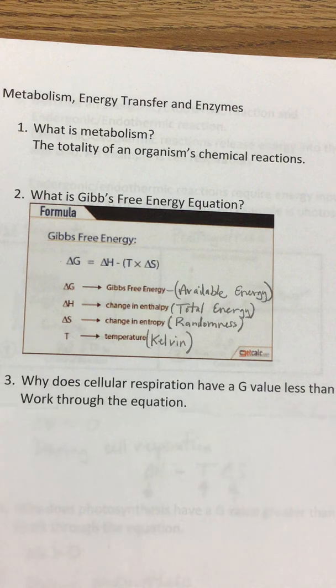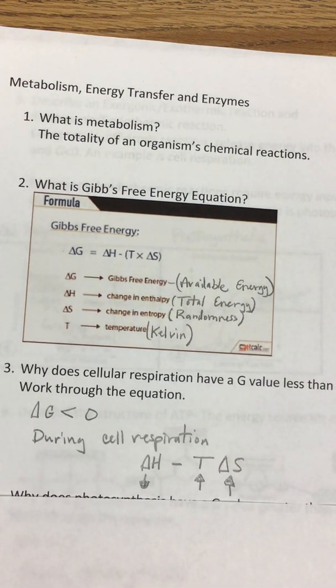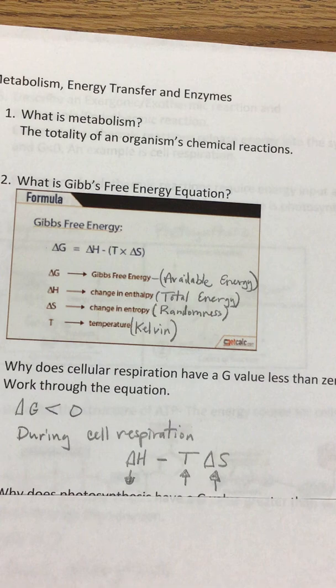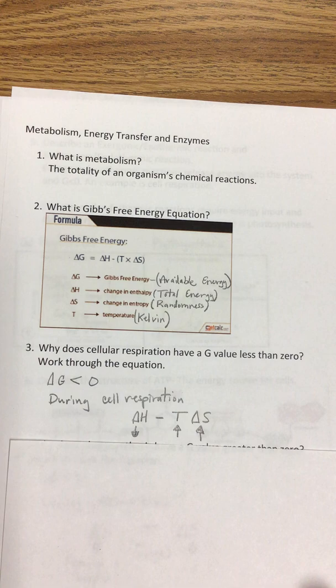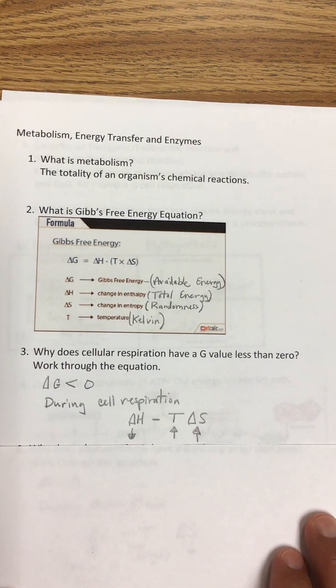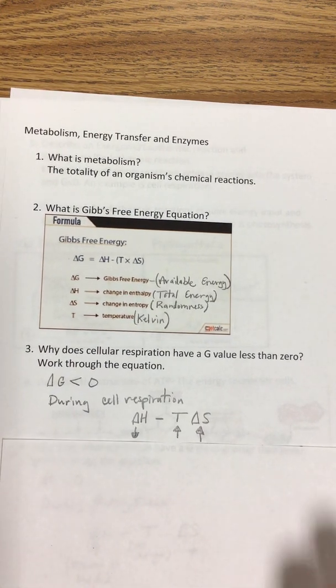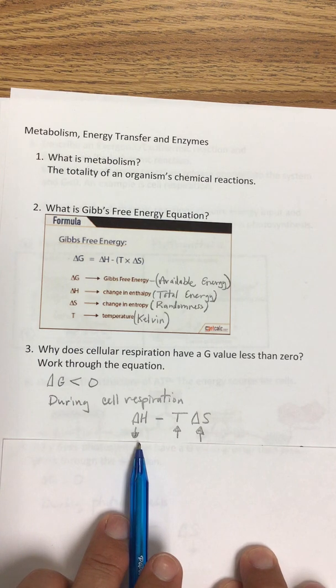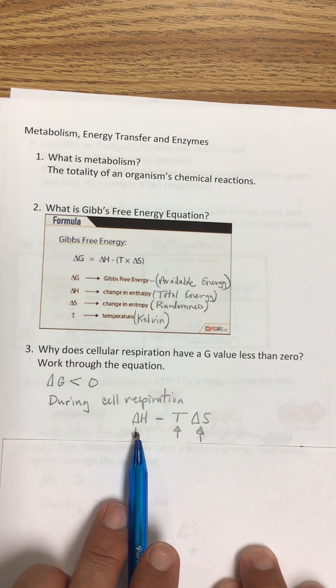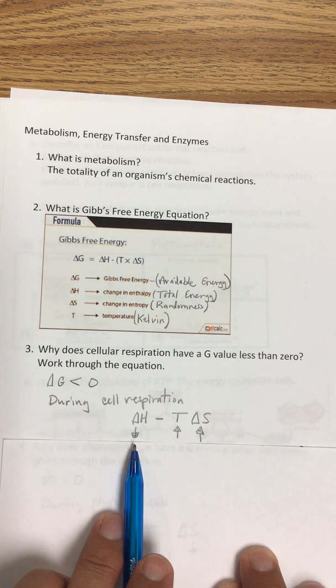So what we just want to understand is the relationship between these variables, and we're going to take a look at a couple reactions here. And the first one is going to be cellular respiration. So first we're going to take a look at the variables and what happens, and why G, the available energy, is going to be less than 0. So during cellular respiration, we have a change in the amount of total energy. So that is actually going to decrease. Okay, and I'll show you the graph for that on the next page.